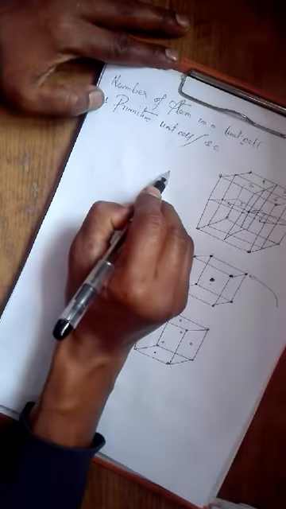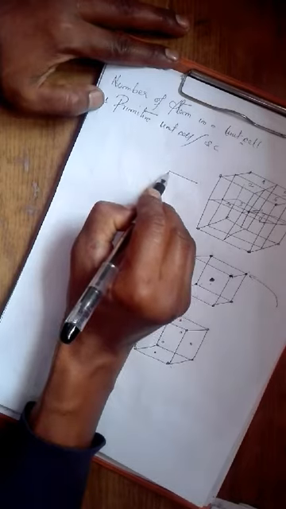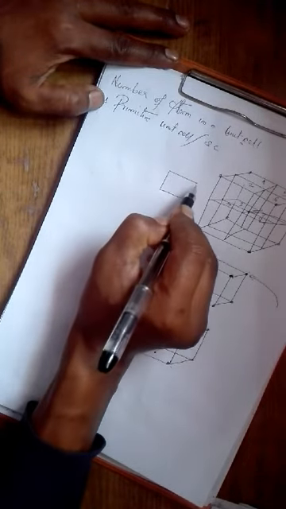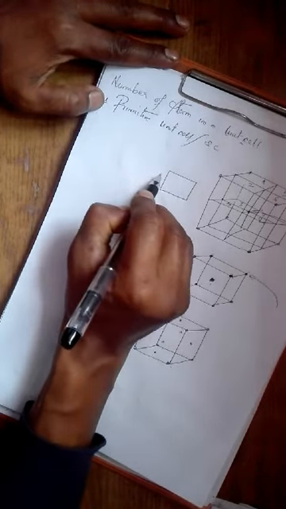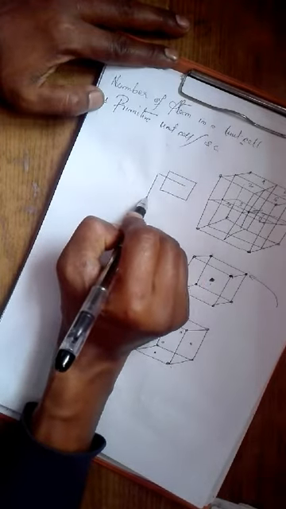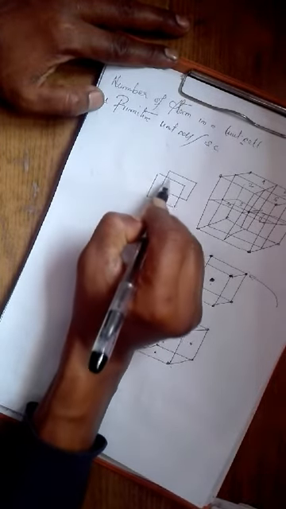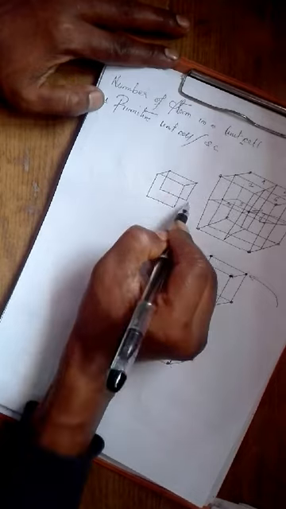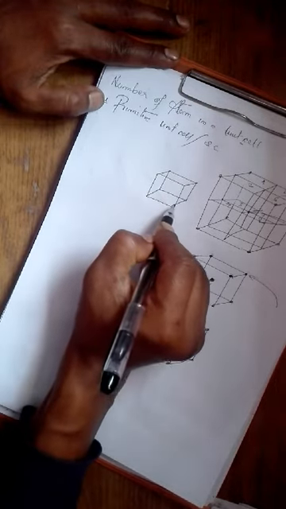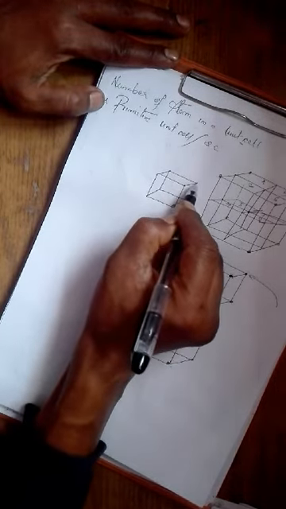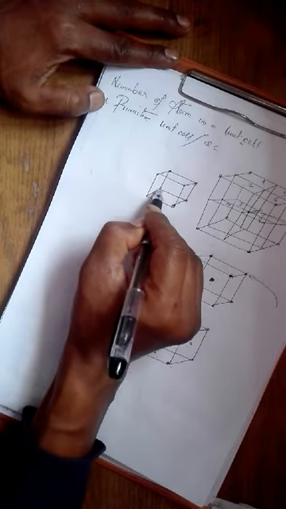In a primitive unit cell, the constituent particles or atoms are present only at the corner. That is called a primitive unit cell. This is the one which I just drew: 1, 2, 3, 4, 5, 6, 7, 8.